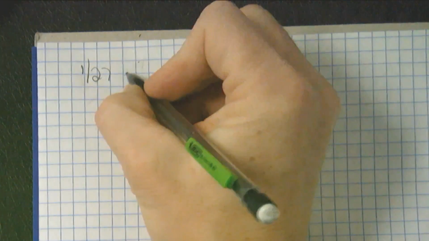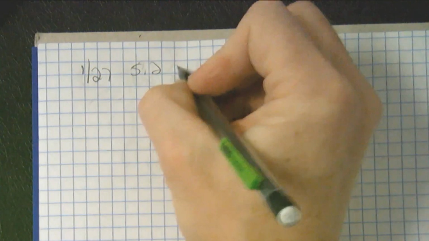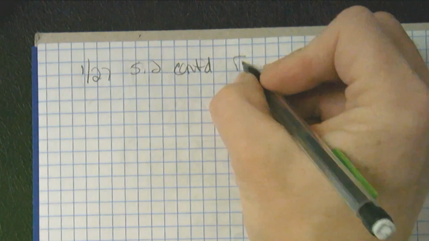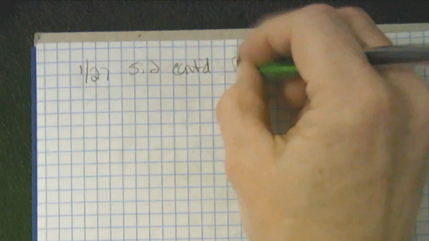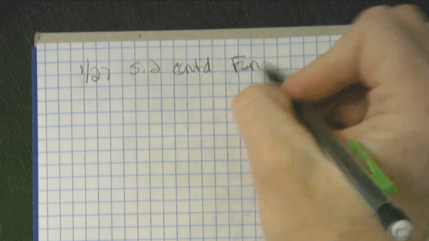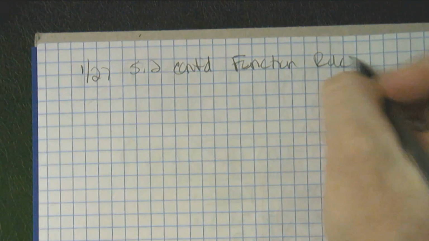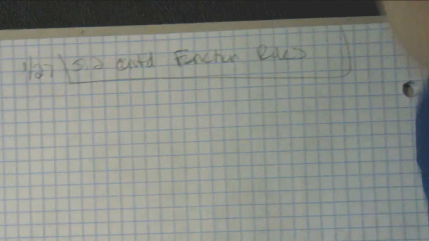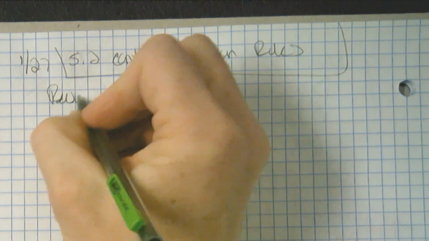You're welcome. So I have 127 is today. All right, we are still doing chapter 5, section 2. So 5.2 continued. And we're talking about function rules. All right, let's kind of review where we've been so far. This is a review.